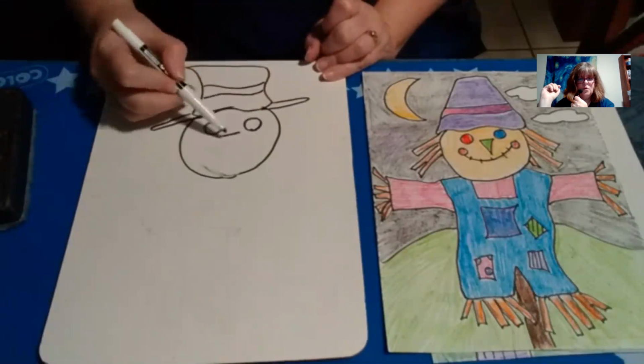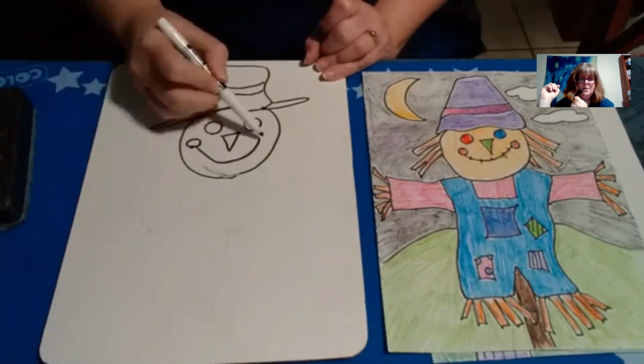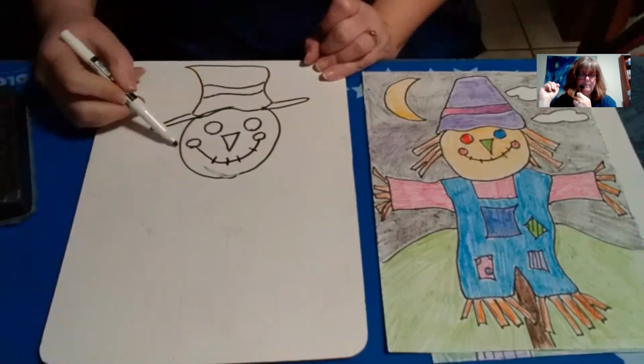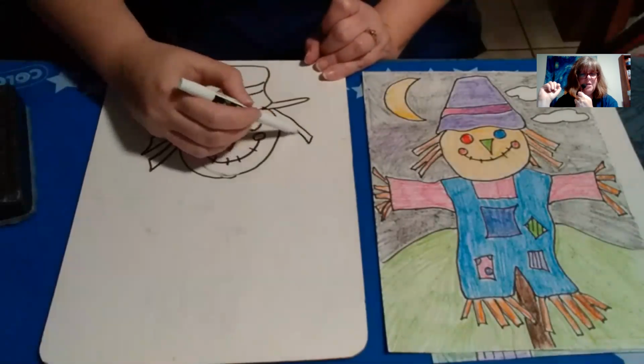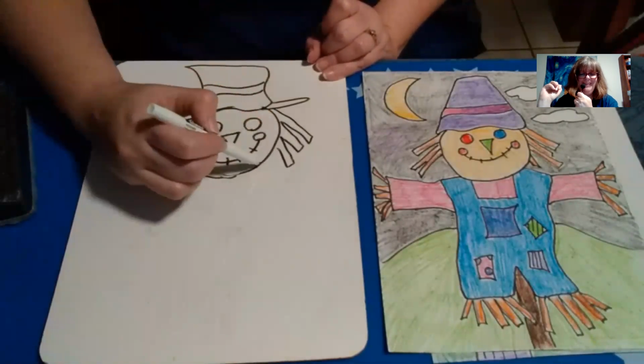And see, I use circles, upside down triangle. You could make these a little scary, but I like mine to look friendly. And the hair is different this time. I did some longer shapes that look almost like French fries to me, but it's supposed to be hay.